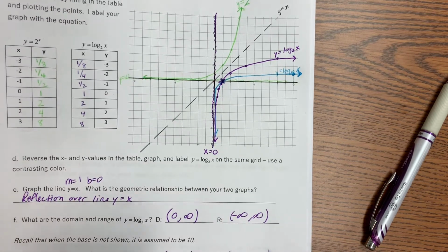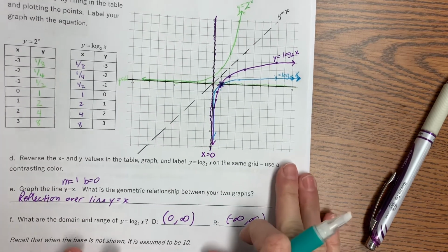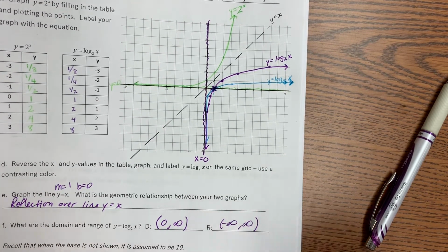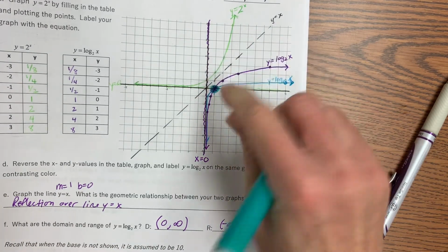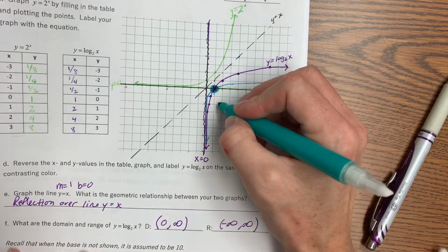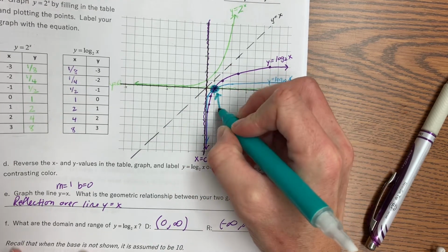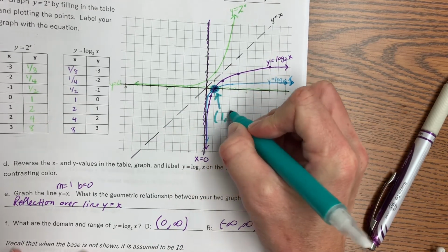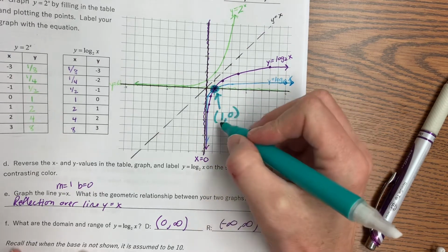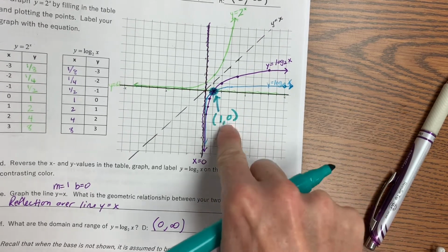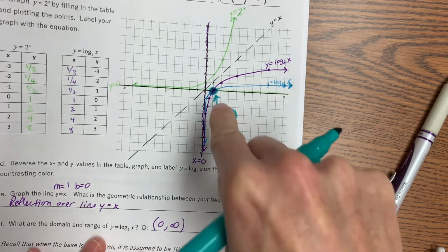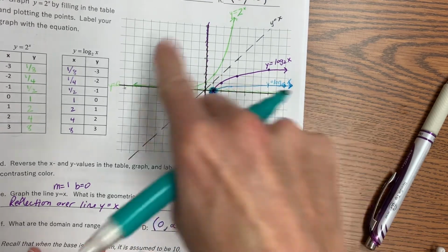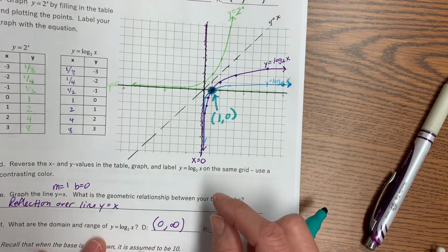So there are always going to be 2 locators I require for log graphs. The first is the point that I just said is on all log graphs. So this is locator number 1, and it is going to be the point 1, 0. All log graphs have this locator point. So every time I ask you to draw a log graph, you're going to start with the locator here, and then you do the transformations of wherever it's got to go.